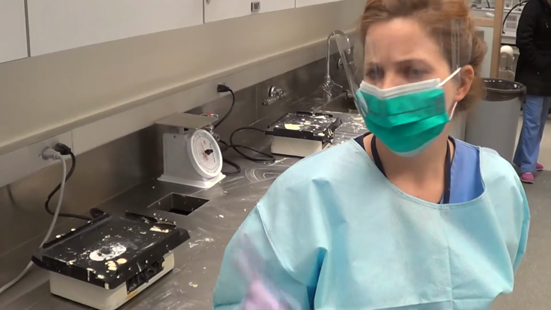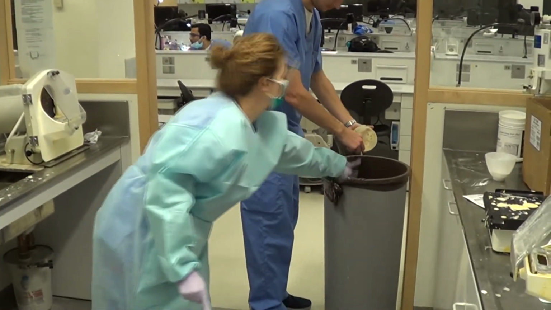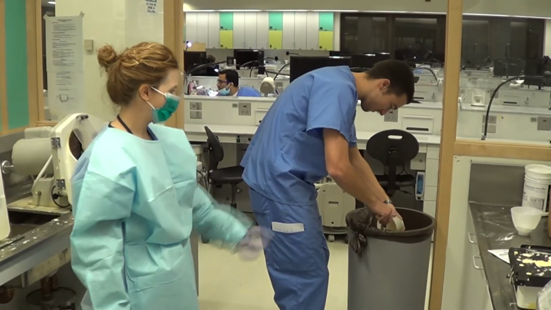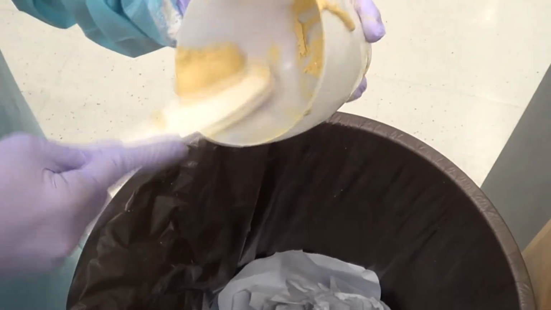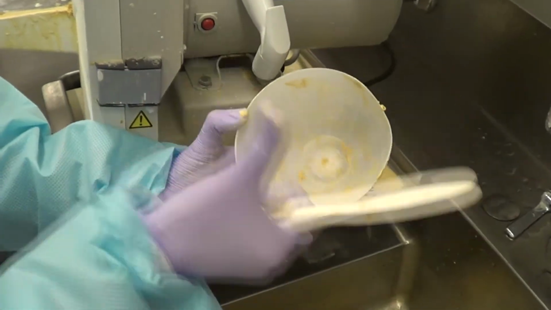Uh-oh. It looks like dental student David was going to pour his extra stone right down the drain. Always remember to discard your extra used materials into the trash receptacles before cleaning your supplies.